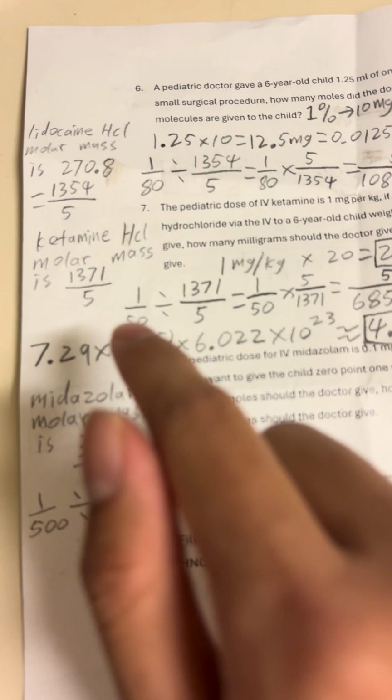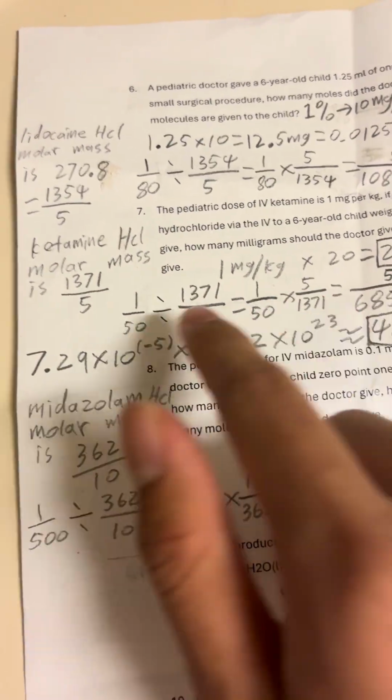To divide by a fraction, here's a tip. Keep, change, flip.